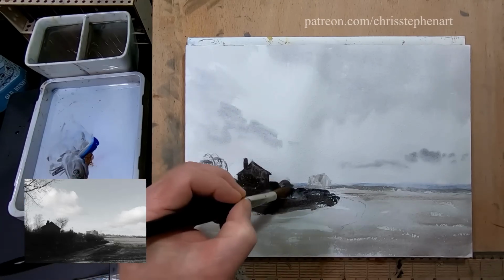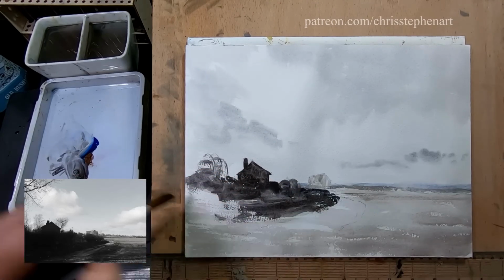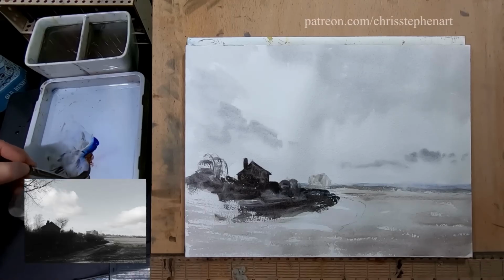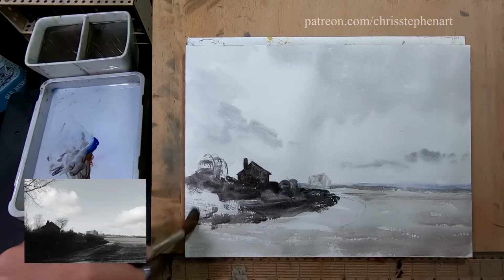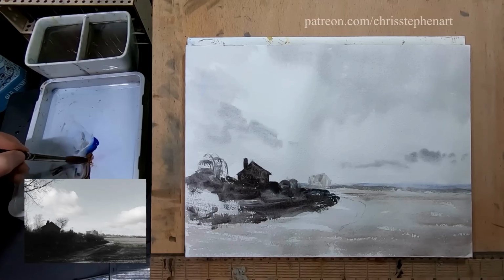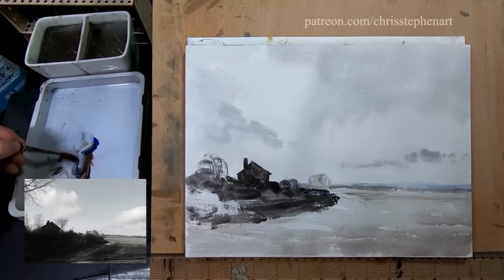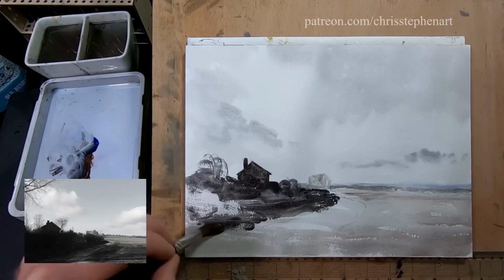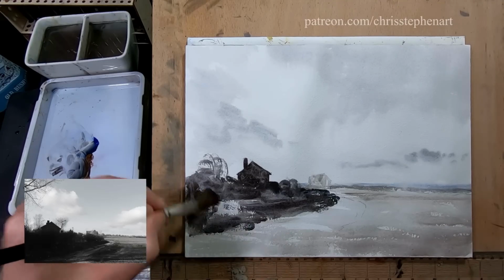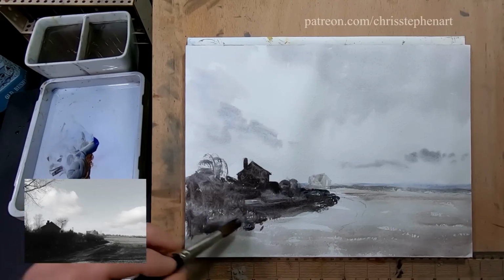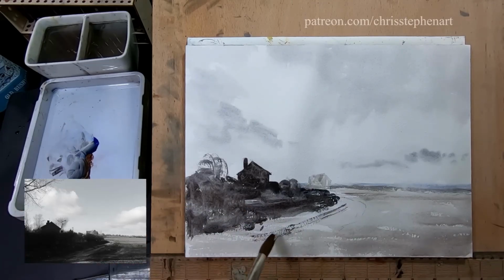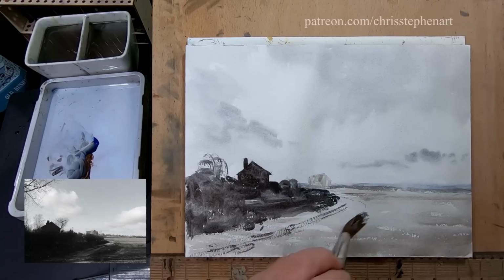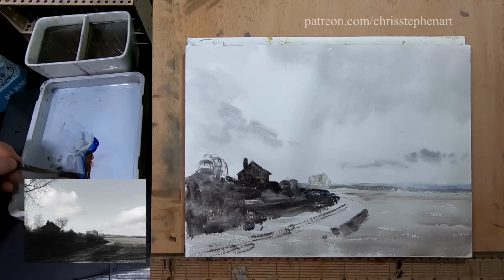Don't need to worry about any of the details in the reference photo, it's just a demonstration. So lay this in very quickly. Still getting a little bit of variation in those darks, so I like to change the mixture every time I go back. There's a little track that goes off around the bend there. Little scrubby areas in the grass as well.